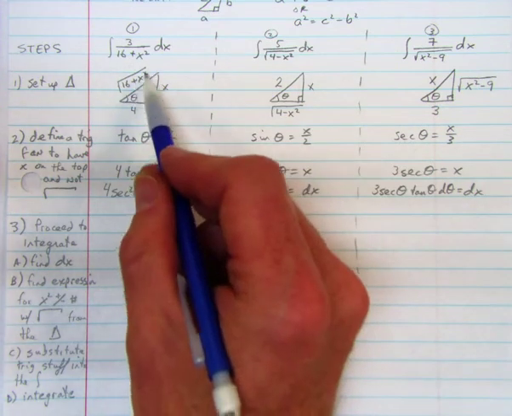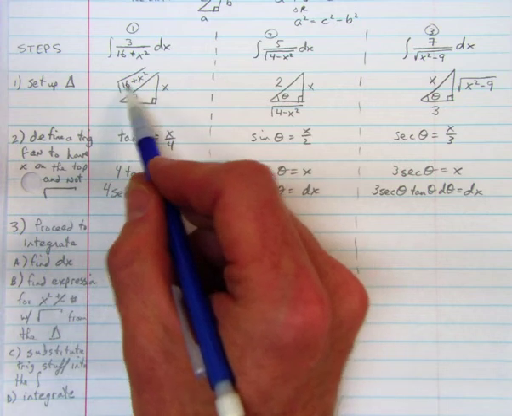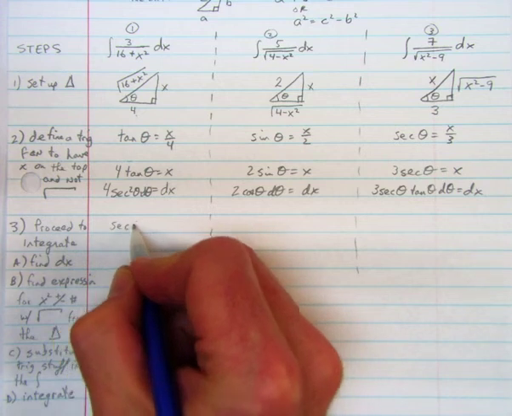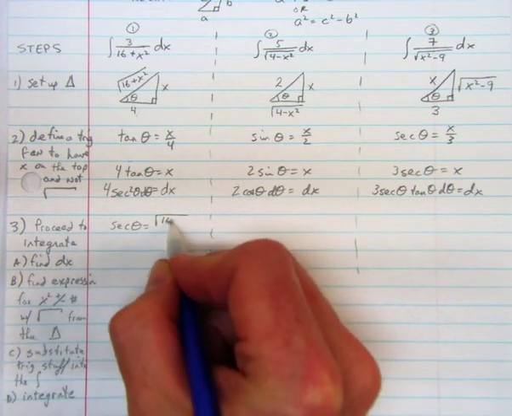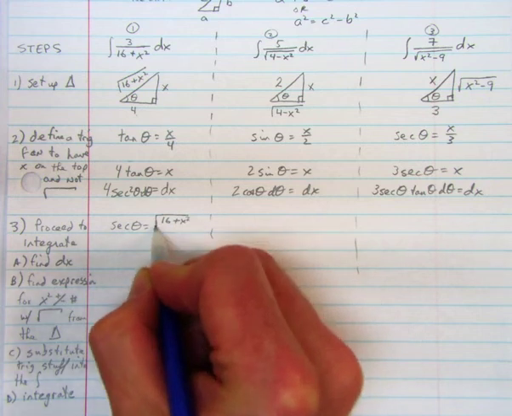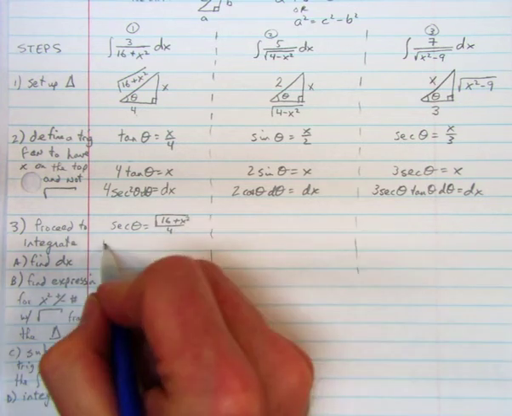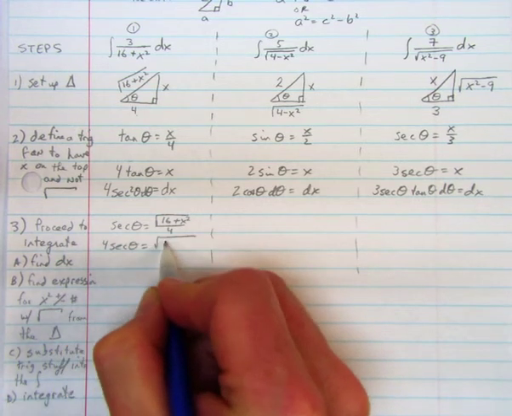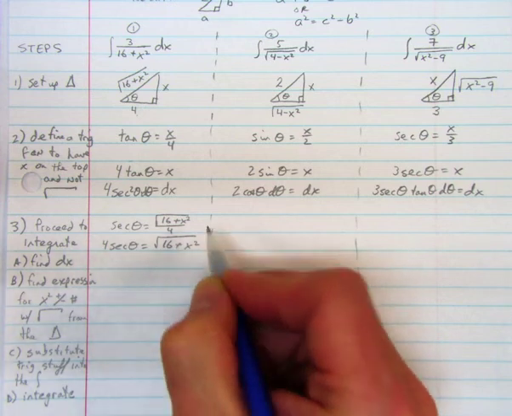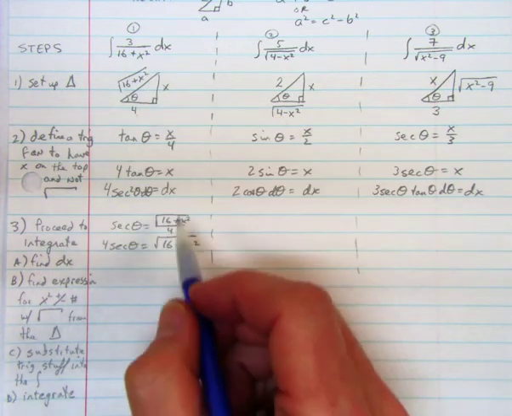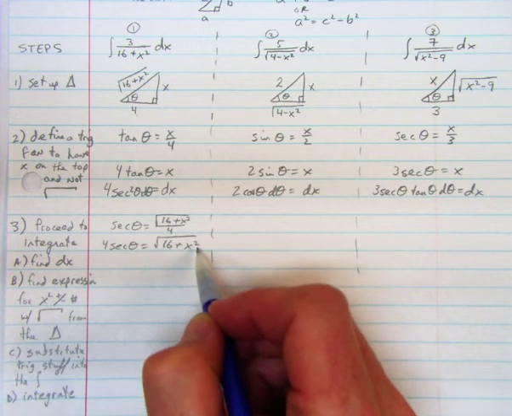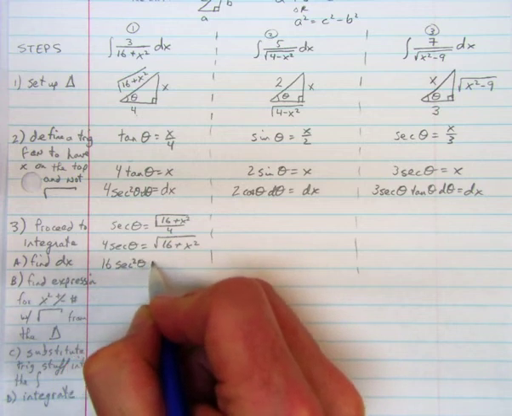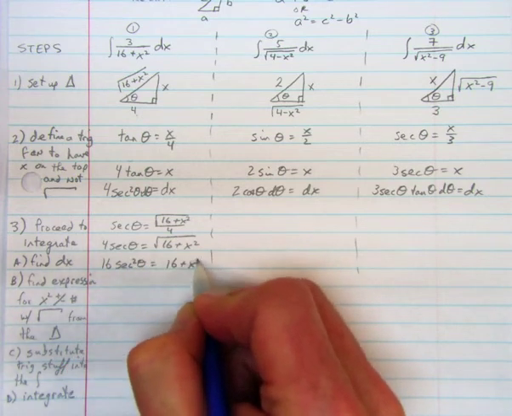Well, what we'll deal with, again, so we're going to look, where do we have 16 plus x squared? Here's the square root over 4, and which trig function deals with that? That would be secant theta equals the square root of 16 plus x squared divided by 4. And if we multiply both sides by 4, we get 4 secant theta equals the square root of 16 plus x squared. Now, is that what we have in our integral? No, we have just 16 plus x squared, so we need to square both sides. So we'll have 16 secant squared theta equals 16 plus x squared.